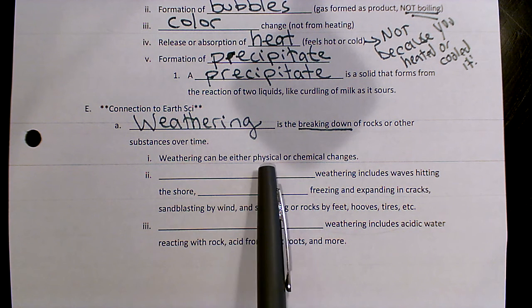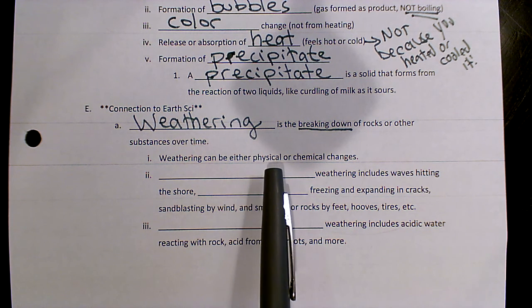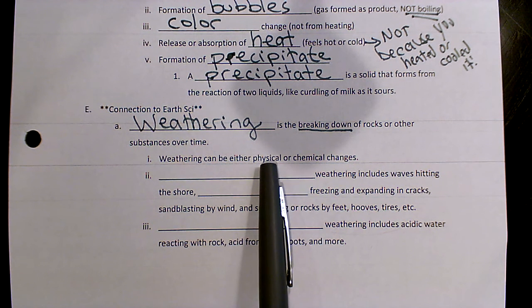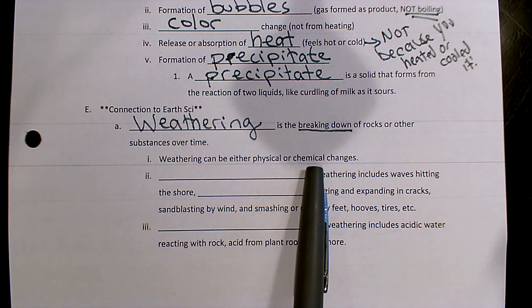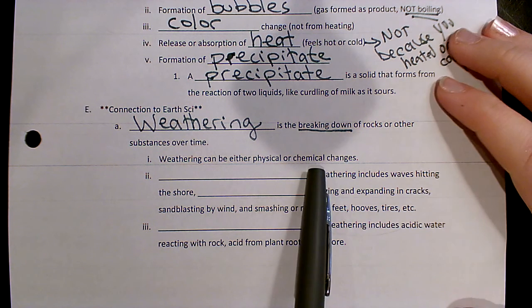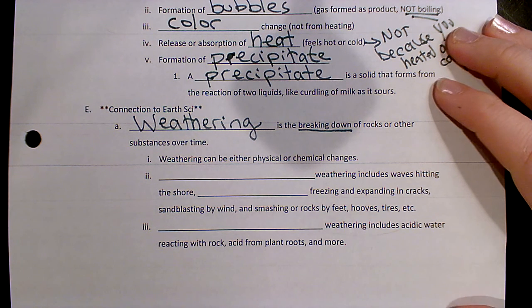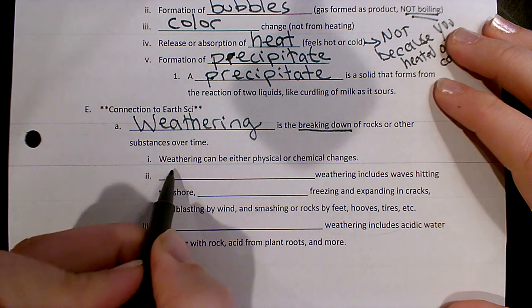And weathering can be either physical. Physical change, remember, is just breaking it apart, but it would not change its identity. Or it can be chemical, where we're breaking it down in the process of doing chemical reactions. And reactions always change the identity of our substance. So we have two types of weathering based on that.